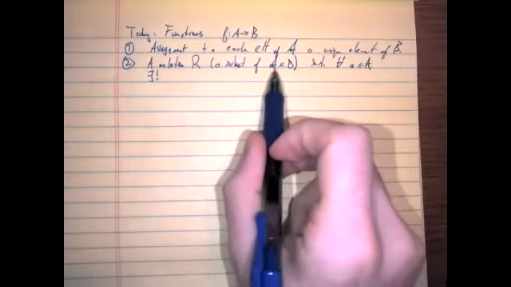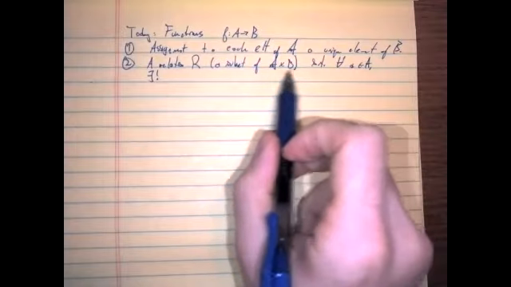Because a subset of A cross B is a set of tuples. So I'm saying there exists a unique tuple (a, b) in R, in the relation, which is a subset of A cross B.